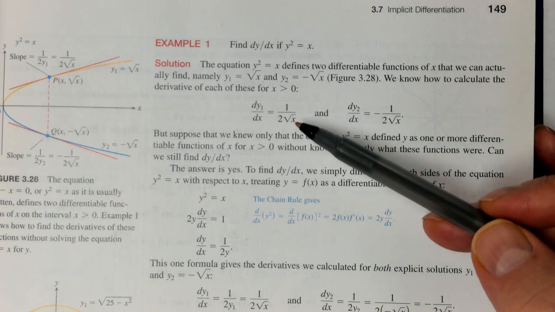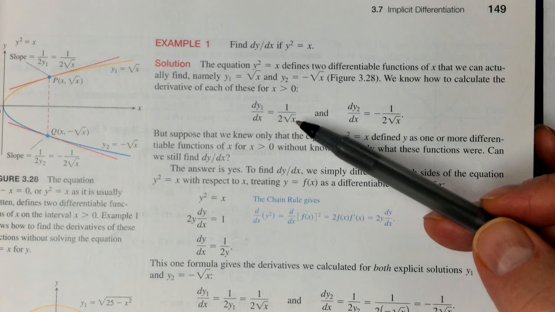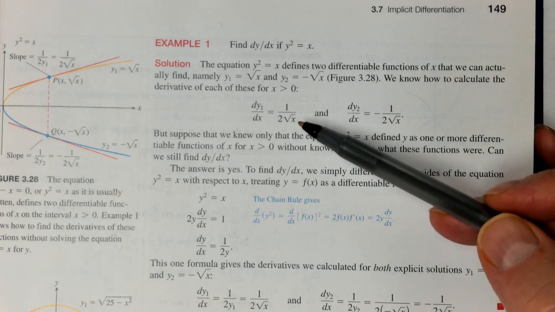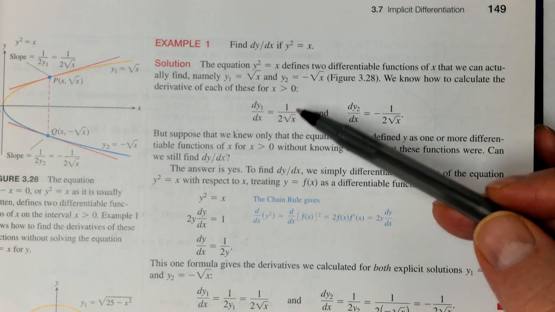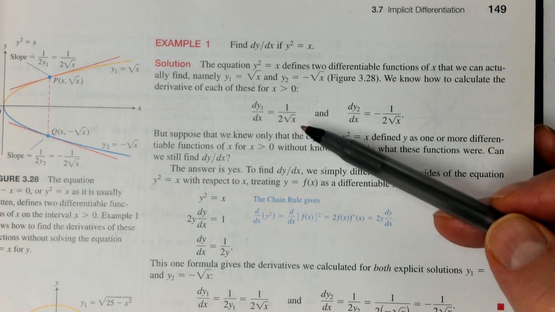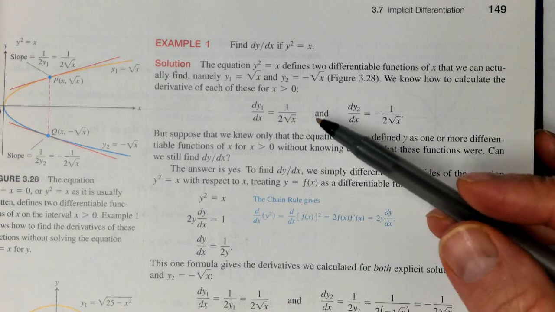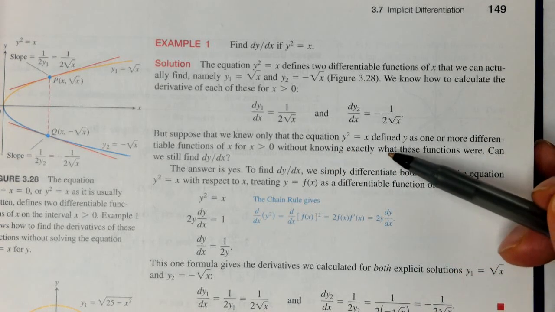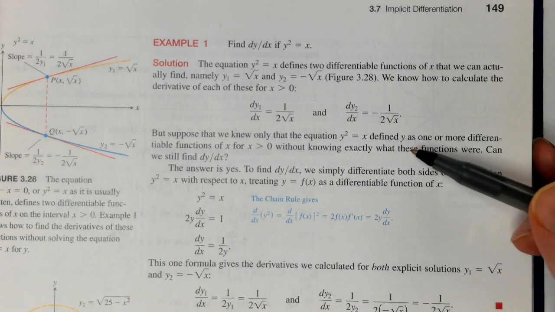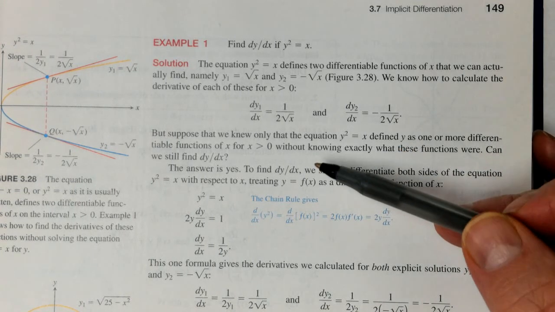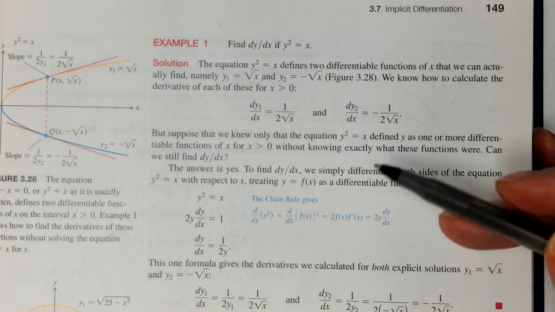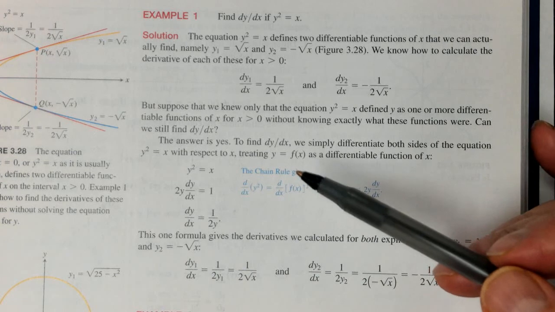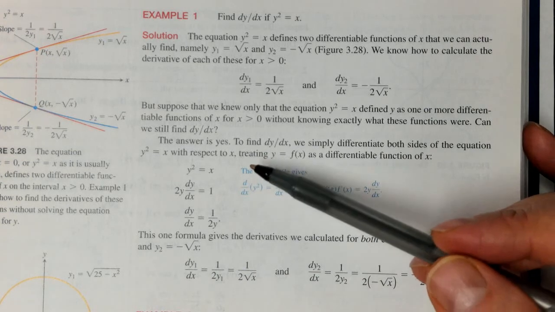It can't be x greater than or equal to 0, because if it were 0, you'd have 2 times 0 in your denominator, which is 0, and 1 over 0 is also undefined. So suppose we knew that y squared equal x defined it as only one version without knowing exactly what the functions were. Can we still find dy dx? And they are saying yes.